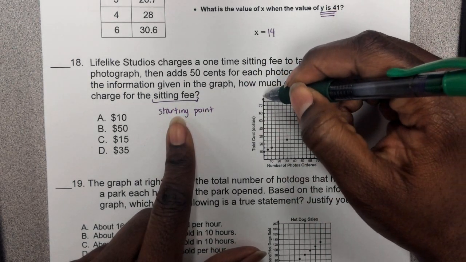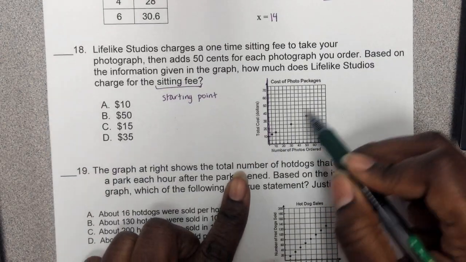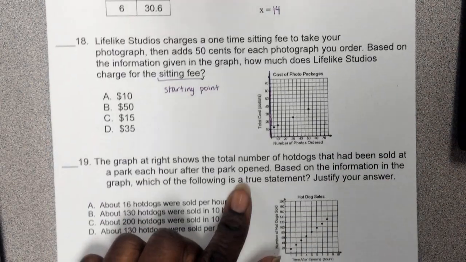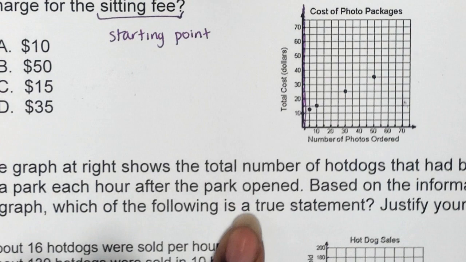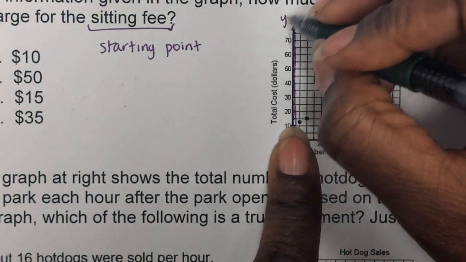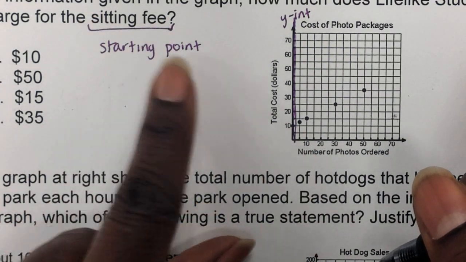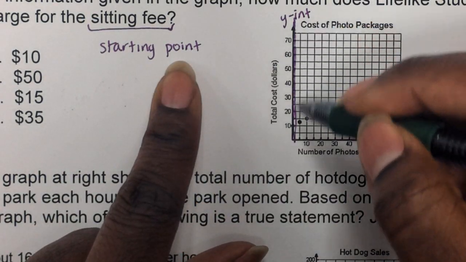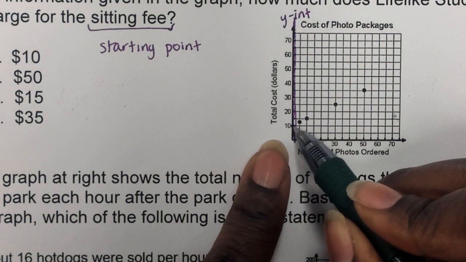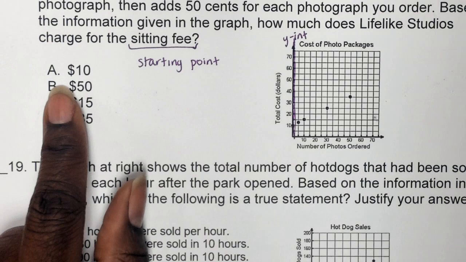Remember, the beginning is always found on the y-axis. So which of these points is on the y-axis? If you look closely, the point that's on the y-axis is 10. That's the y-intercept, which is the starting point. The sitting fee is the starting point. Always look for the starting point on the y-axis, which is, in this case, 10. Make sure you circle your answer.